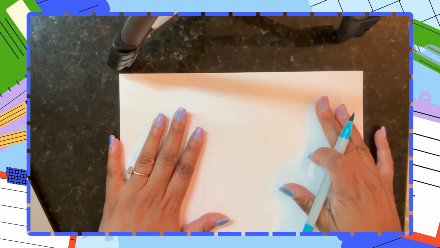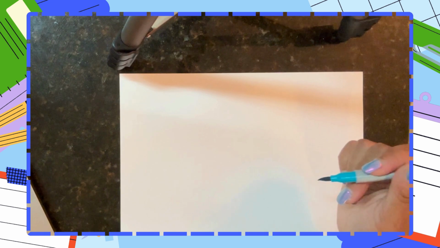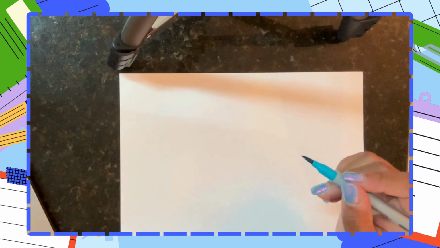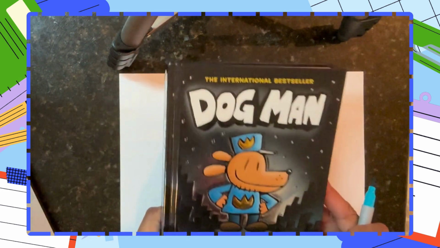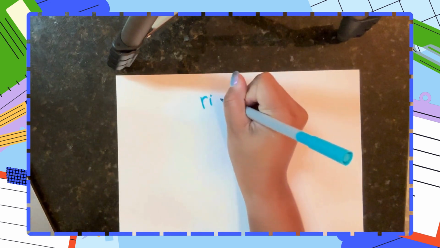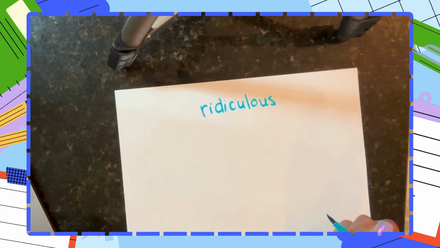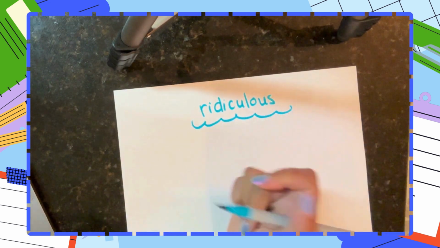So for this activity, you're going to need a piece of paper, either lined or unlined, and something to write with. Check with your teacher to see if you can use colored pens or if you have to use a pencil. Now, you'll also need a word either given by your teacher or from a book. I'm going to be using the word ridiculous from the book Dog Man. So I'm going to write my word at the top, and then I'm going to write my sentence under my word.